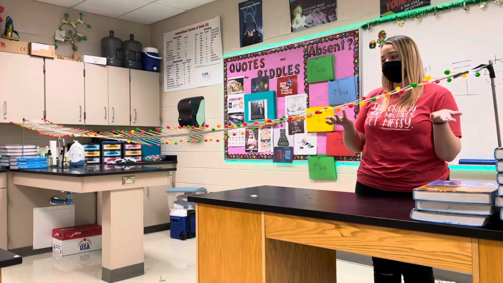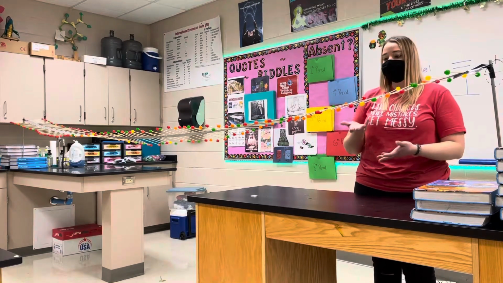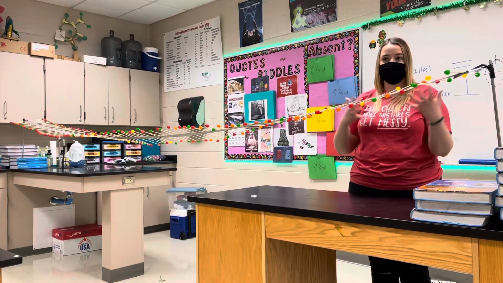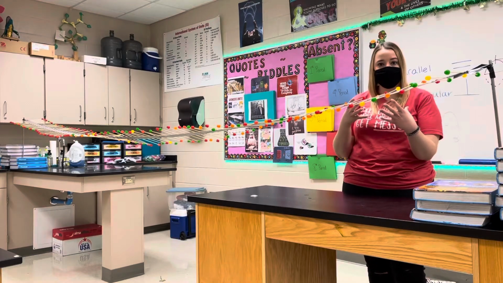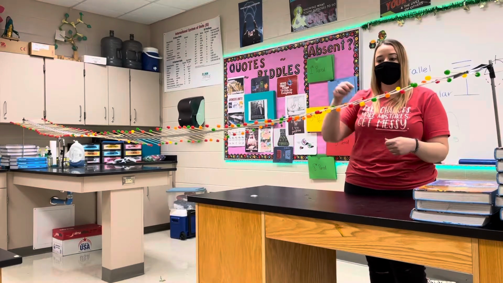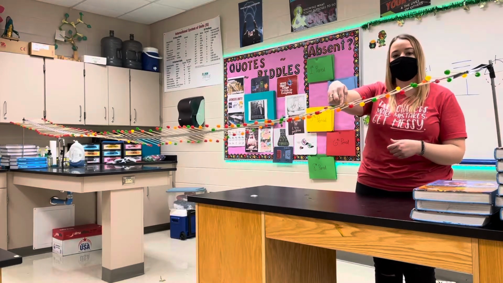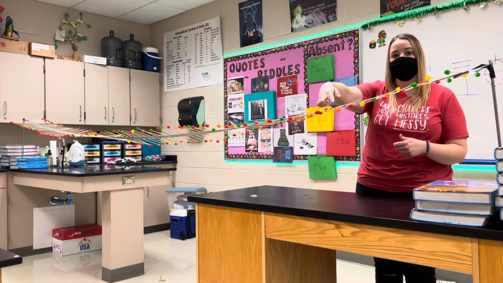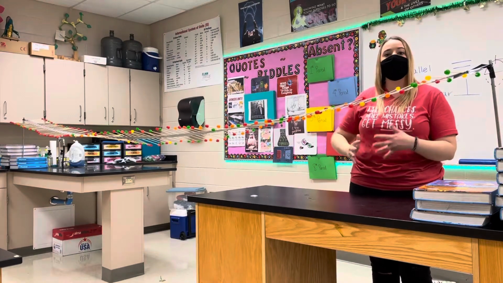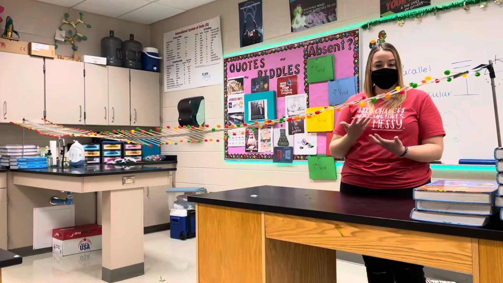So in this case, for our wave machine, there are several different parts that all contribute to the medium of our wave machine. So we have the tape, we have the skewers, and we also have the dots. All of these materials together act as the medium for our wave machine.